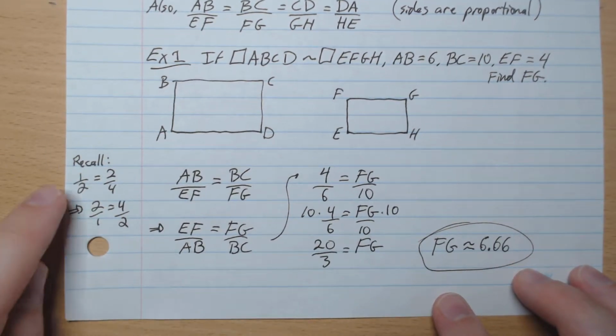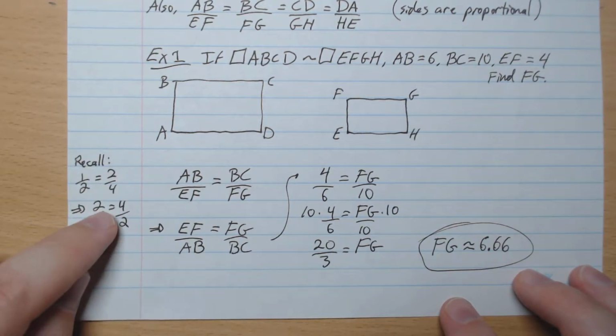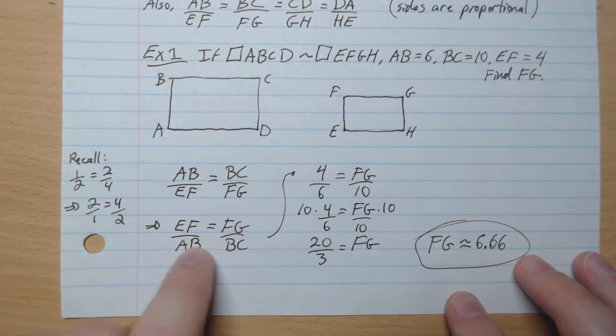Just to recall that we can do it. 1 over 2 equals 2 over 4. Take the reciprocal of both. 2 over 1 equals 4 over 2. It's still true. And so now we plug in what we know.